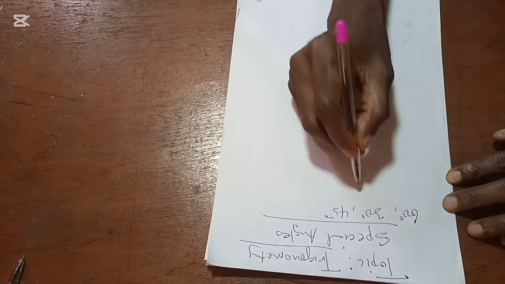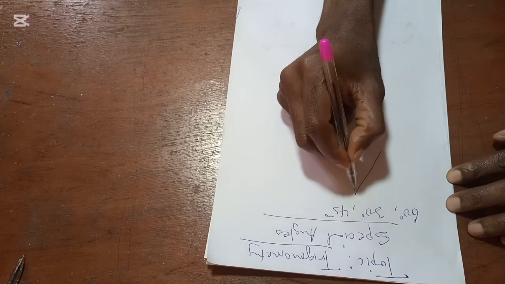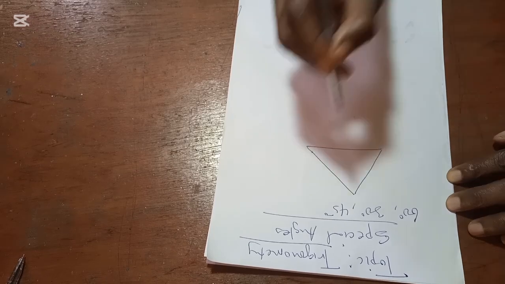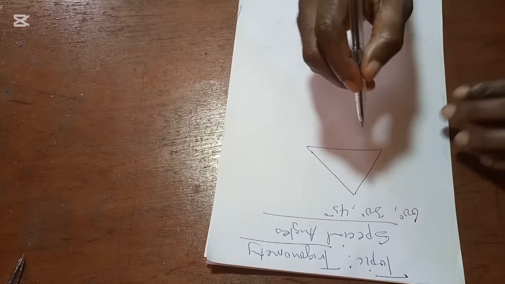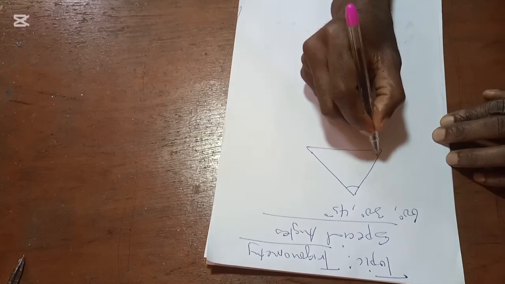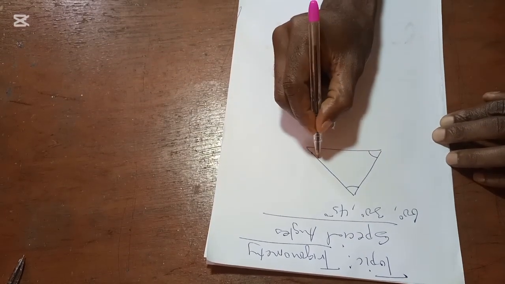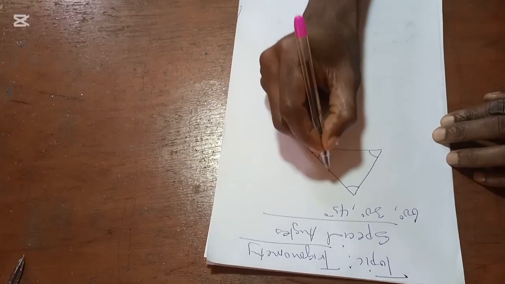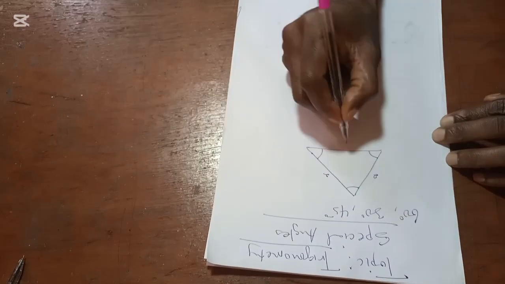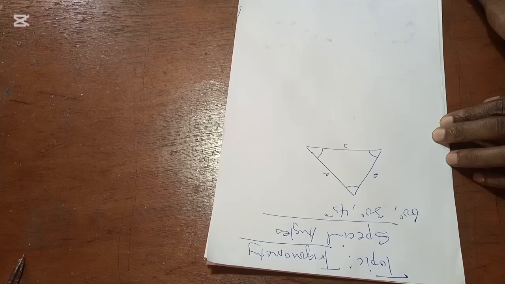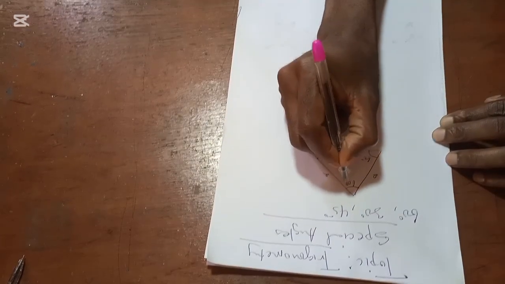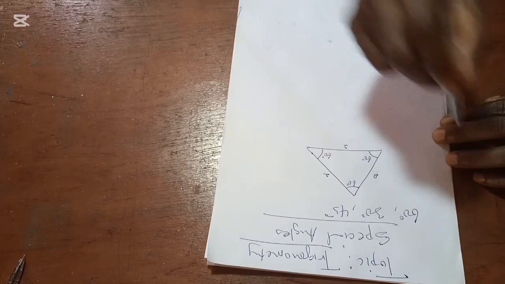The first thing we're going to do is draw a triangle, an equilateral triangle. We all know an equilateral triangle is a triangle where all sides are equal, all angles are equal, and these angles are 60 degrees. So each of these angles you see here is 60 degrees, and we shall assume the sides to be 2 centimeters each. Here is 60 degrees, here is also 60 degrees, here is 60 degrees.